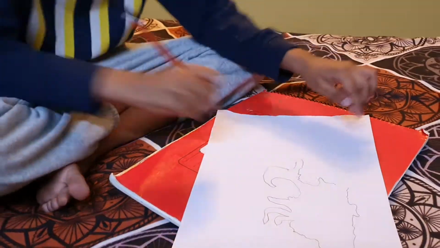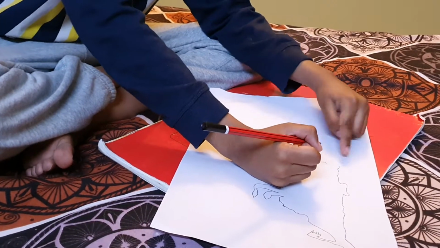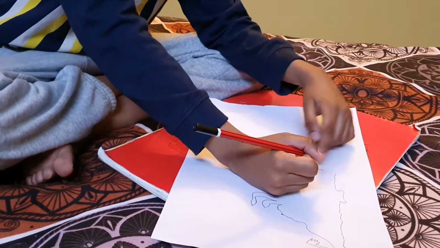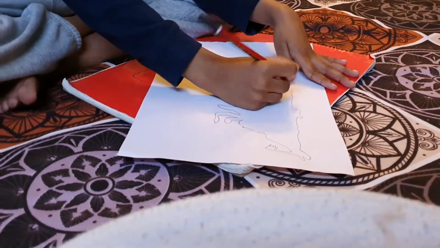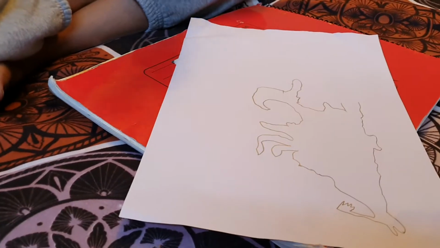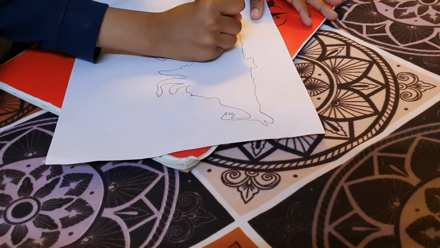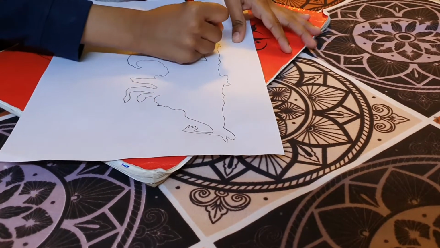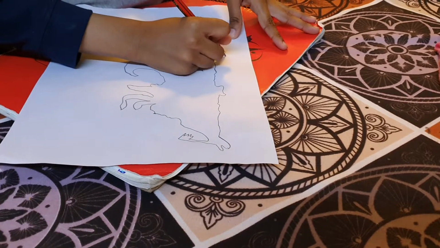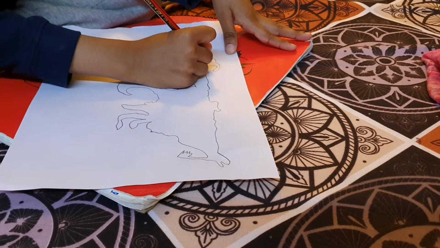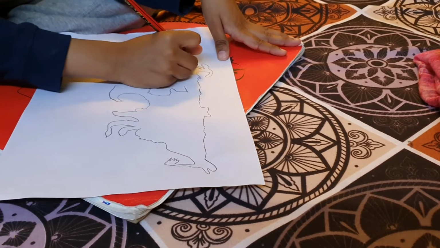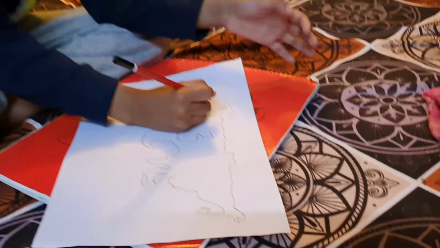Asia is done. Let's do Europe. So we'll leave some space for Europe. It will be like this. And since there's no space for North America and South America, I'm going to draw on the back of the paper. Now we're going to draw Europe. This is the tip of Russia, and down comes Norway, Sweden, and Finland. Then Denmark and Germany and so on.